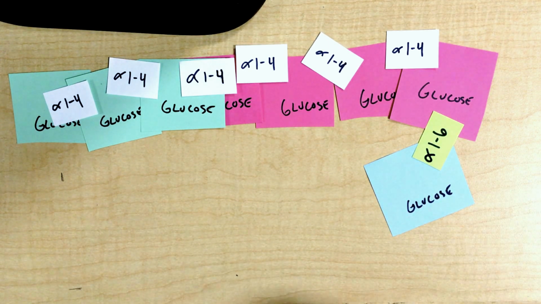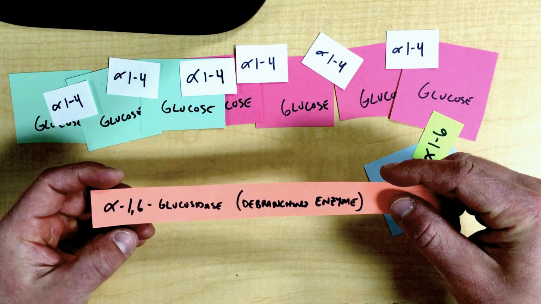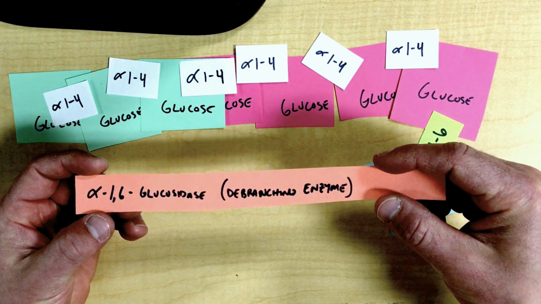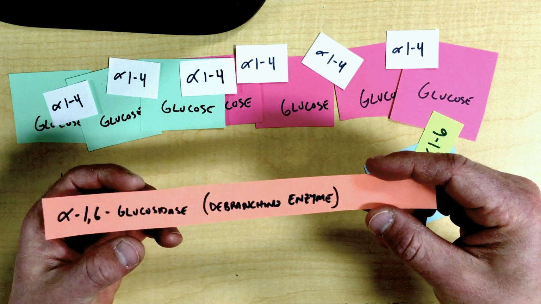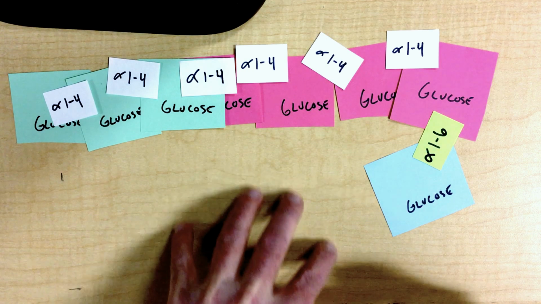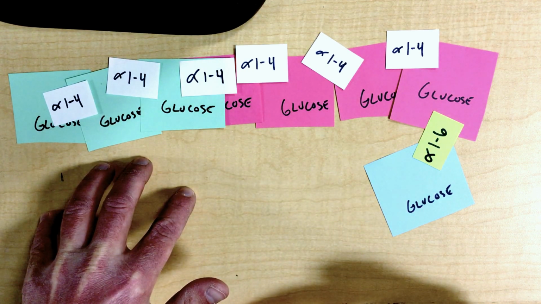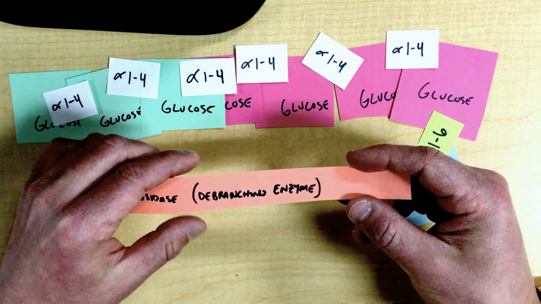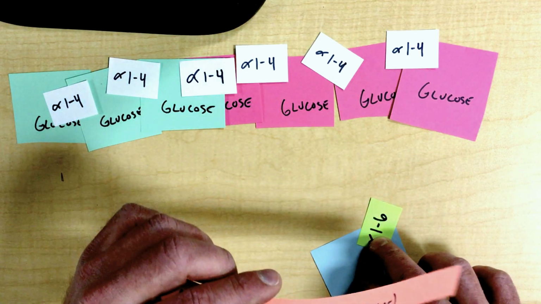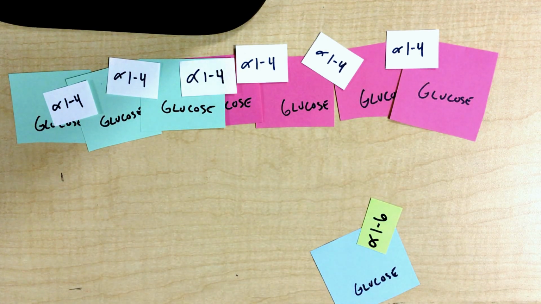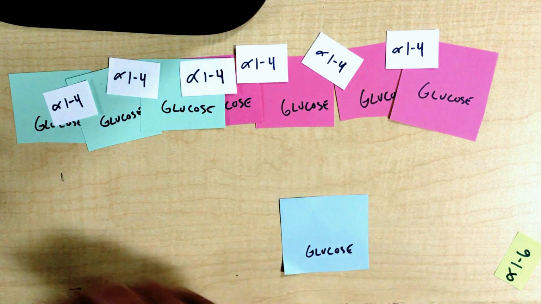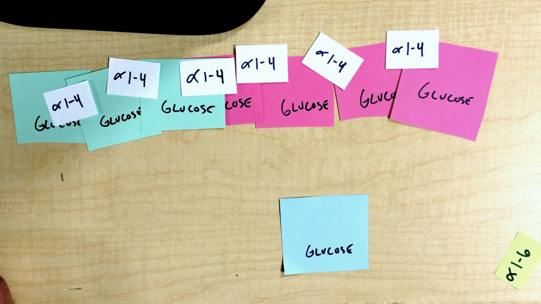Well, we have one other enzyme, which is alpha 1,6 glucosidase, okay? But we're going to refer to it as the debranching enzyme, okay? We have transferase that moves the glucose from one branch to another, and now we have our debranching enzyme that once again can just debranch this 1,6 linkage. Boom. That guy's off. What do we do with this glucose now to get it into glycolysis?